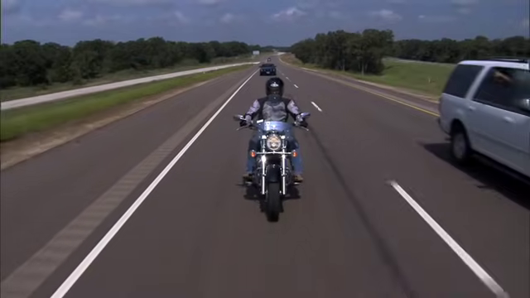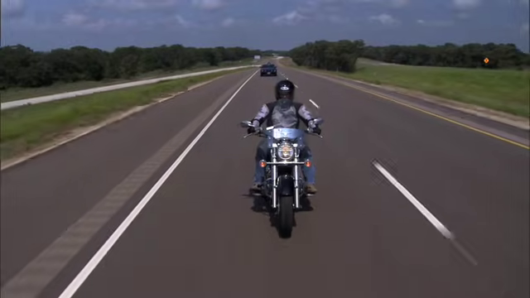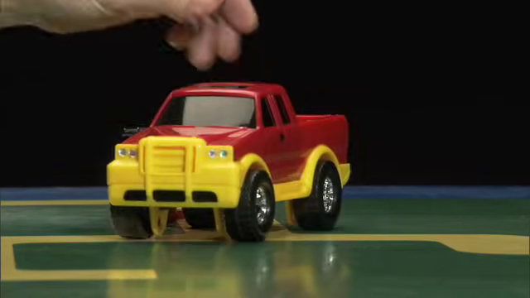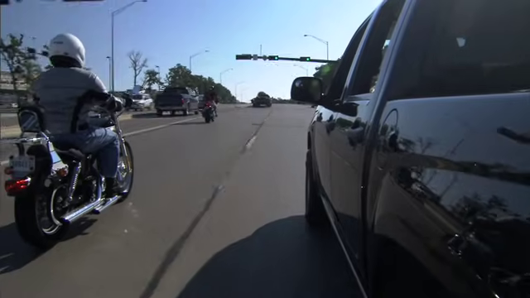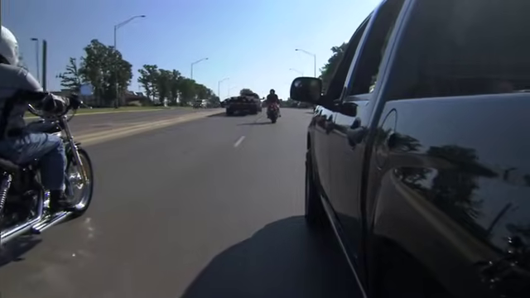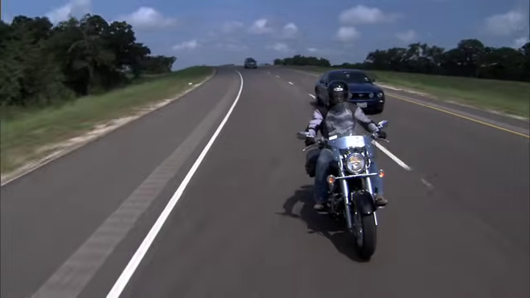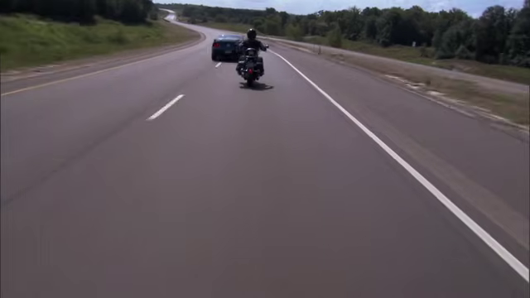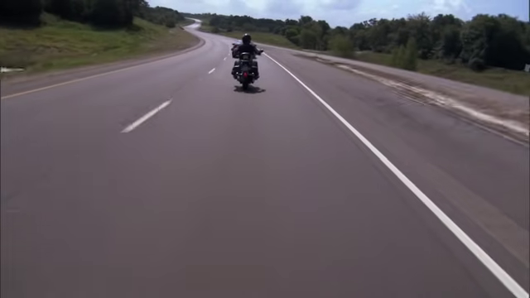A motorcycle doesn't take up an entire lane. As a driver, you must allow a rider all the space in that lane. Don't crowd a motorcycle. The rider may have to swerve to avoid an object in the road. And don't cut into a motorcycle's lane when you pass it. Give a motorcycle as much space as a car.